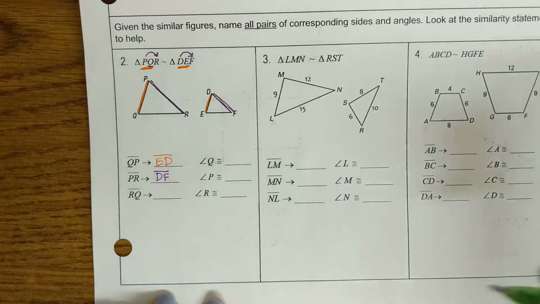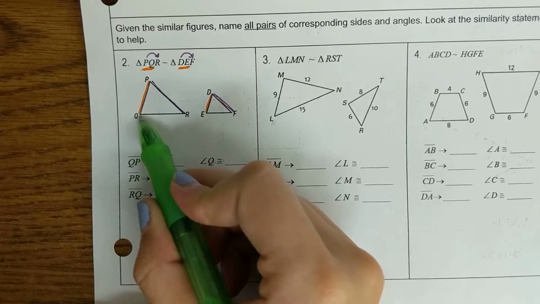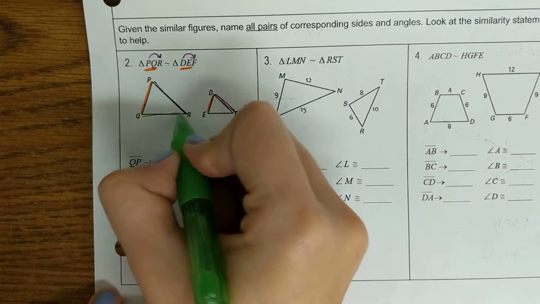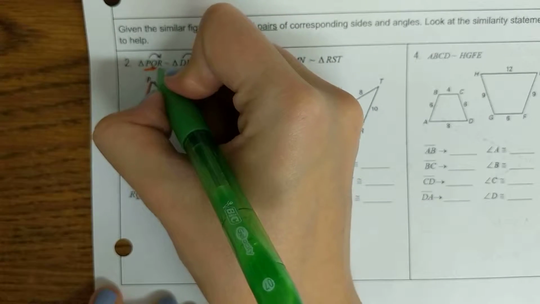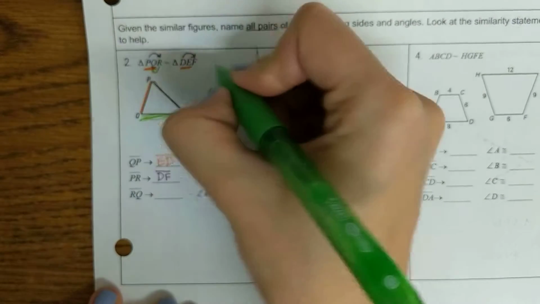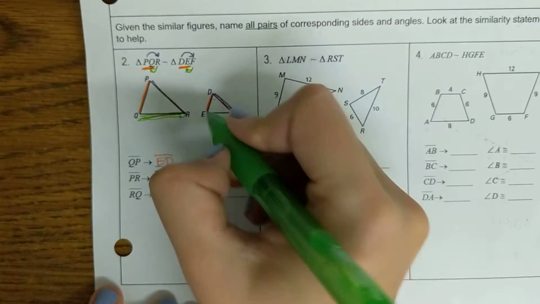And finally, RQ. RQ, so they went from third to second, then I'll go from third to second, FE.